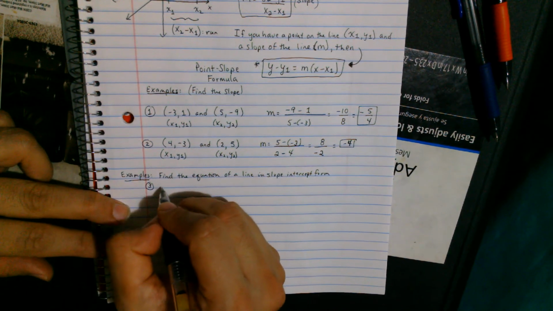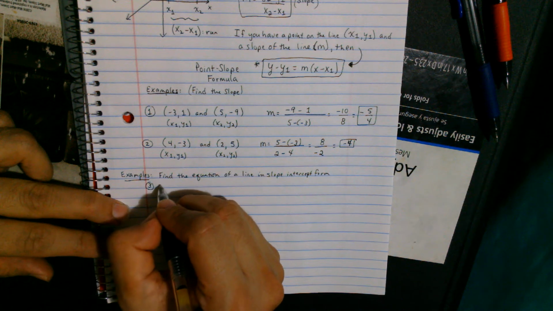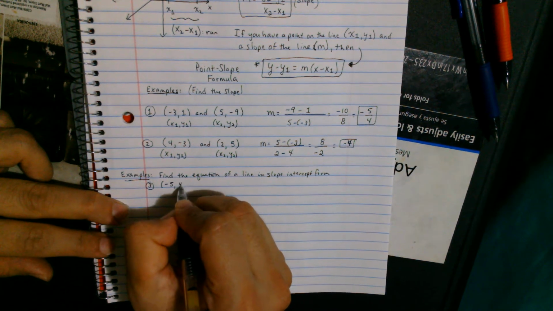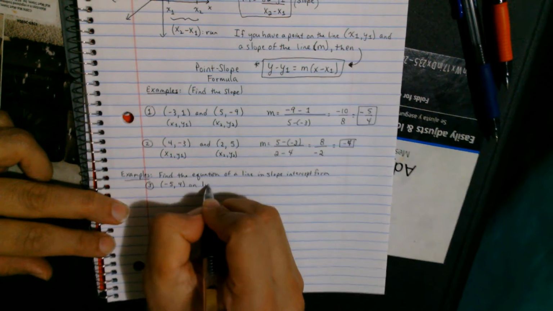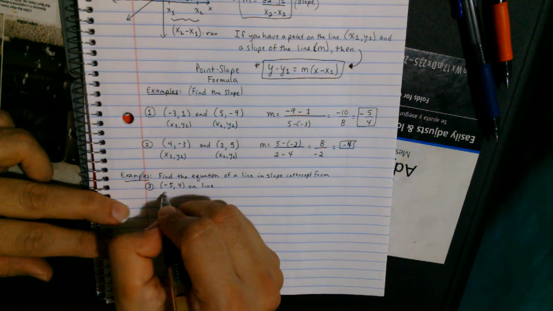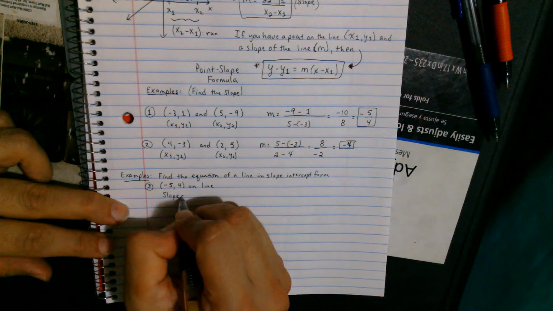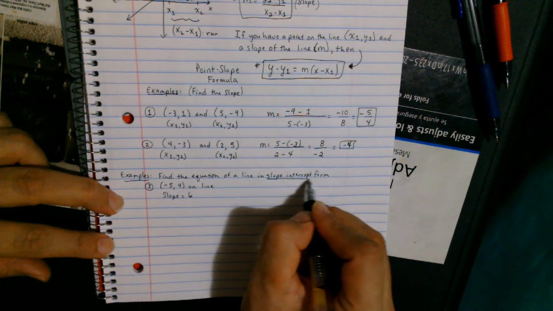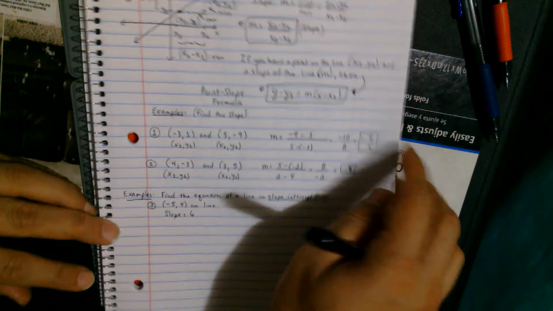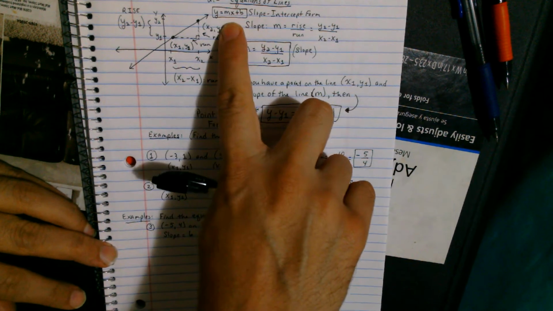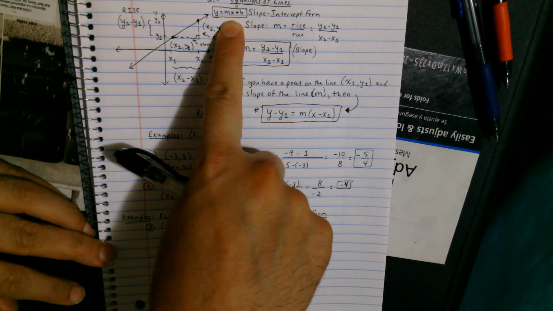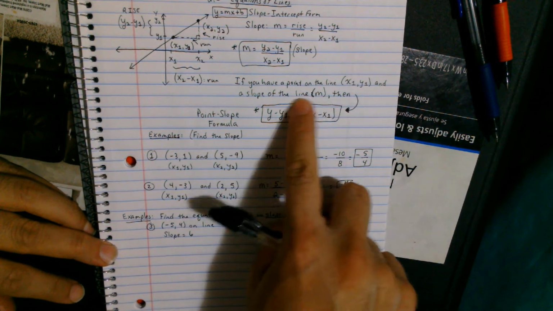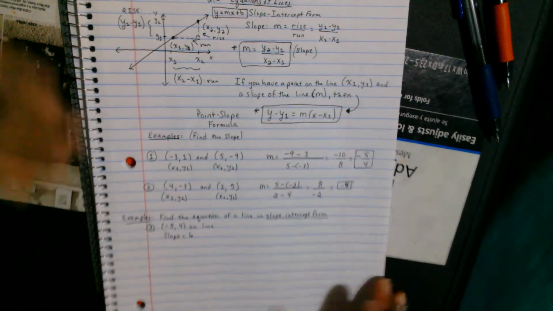So let's say that -5, 4 is on the line, and the slope of the line is 6. We want to find the equation of the line in slope-intercept form. In other words, we want to find the equation in this form, y equals mx plus b. We have a point on the line and a slope of the line, so we're going to use this formula.